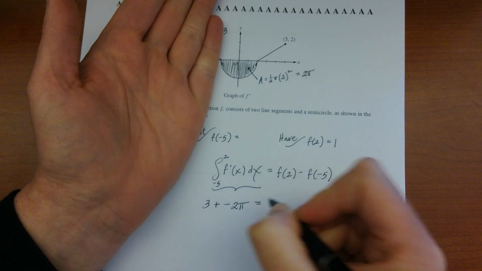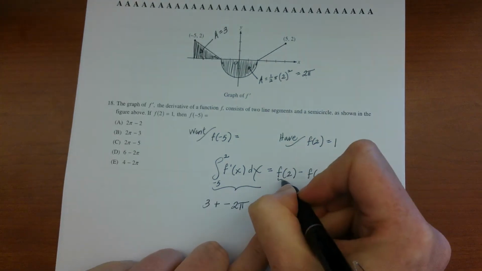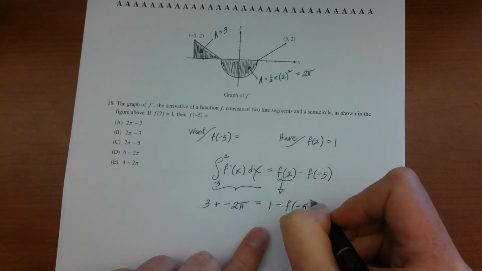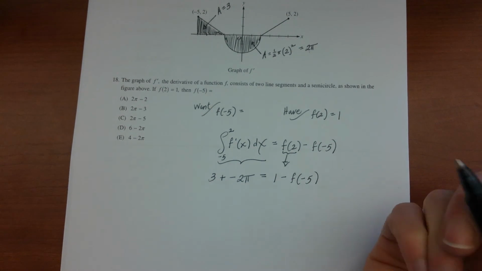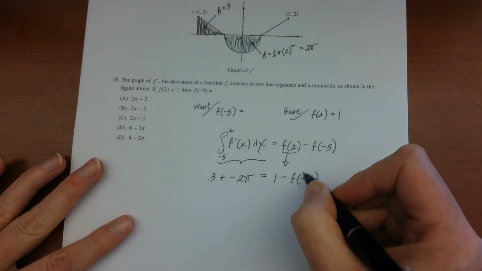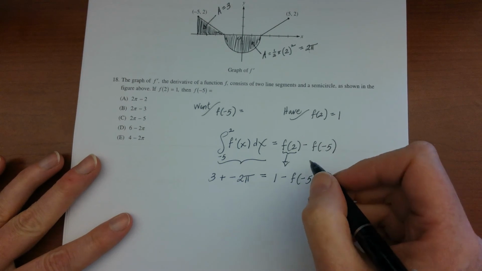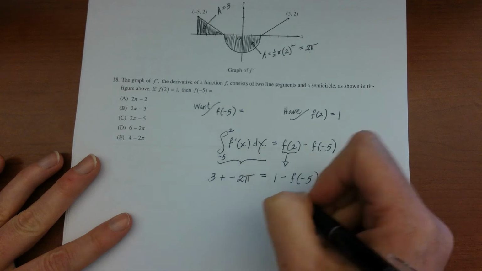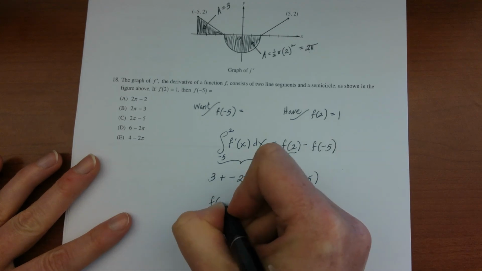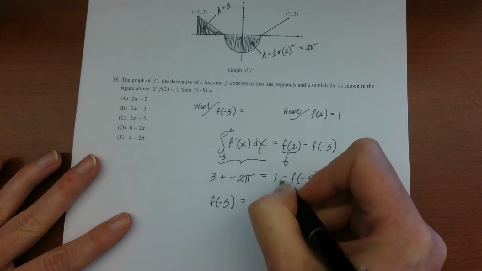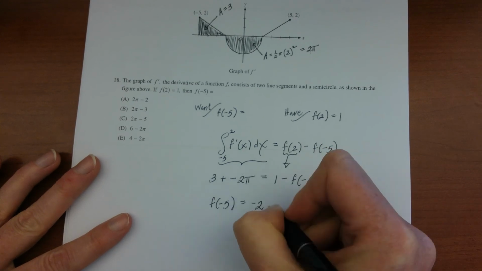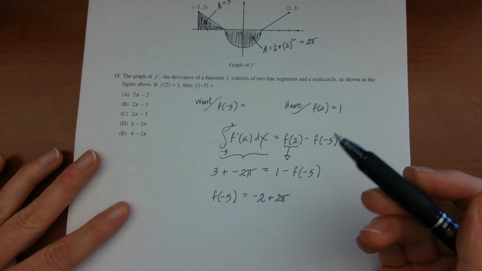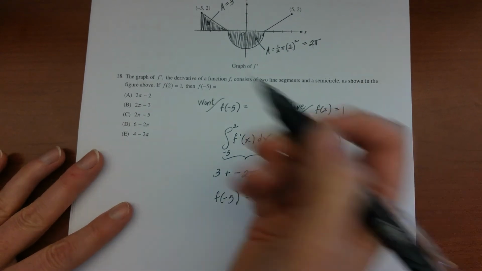F of 2, my friends, is equal to 1. And we're trying to figure out f of negative 5. There you go. Now it's just a matter of solving the equation for f of negative 5, and it's up to you how you want to do it. I personally would add f of negative 5 to the other side and subtract this stuff over. So I'd end up with f of negative 5 is equal to 1 minus 3, which is negative 2, and then you would have subtracted that negative over. And so you'd end up with whatever's equivalent to negative 2 plus 2 pi, which looks like a here.